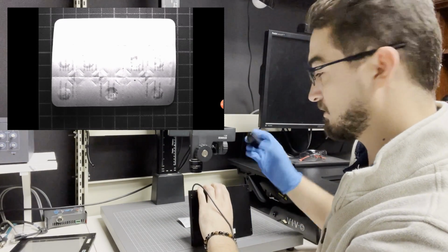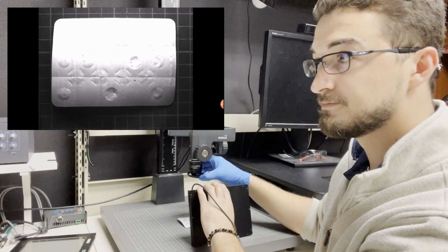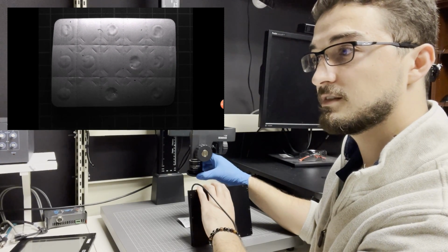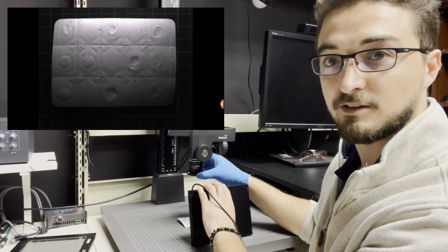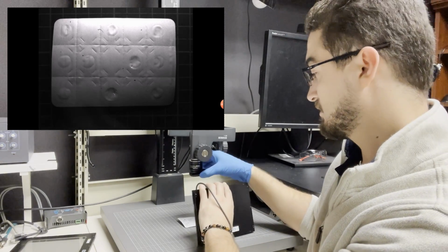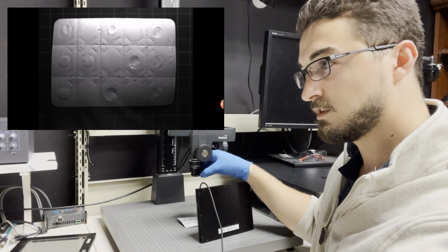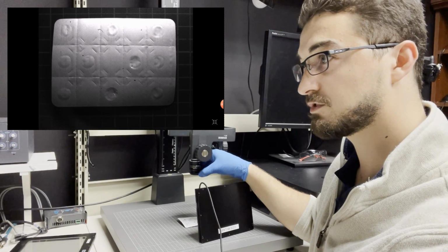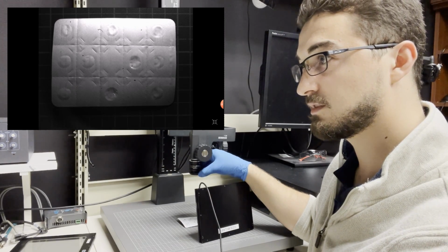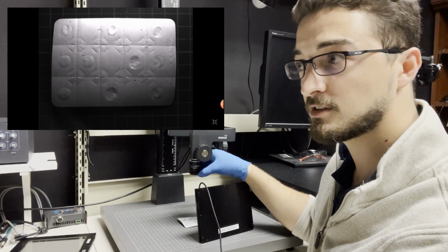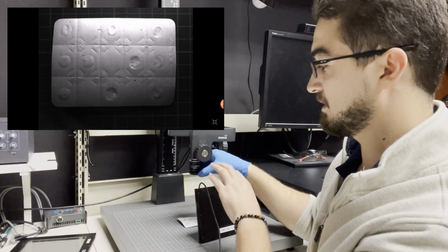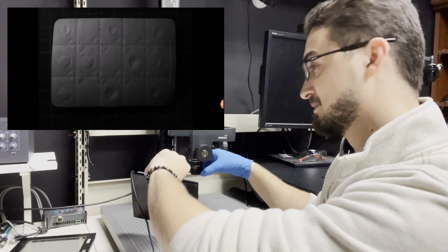We're going to use an IR cut filter, put that in, and immediately we can spot 3 defects. The first one is right over here, it's a puncture. The second one is right here, also a puncture. And this is a scrape. And that might be a puncture, it might not.